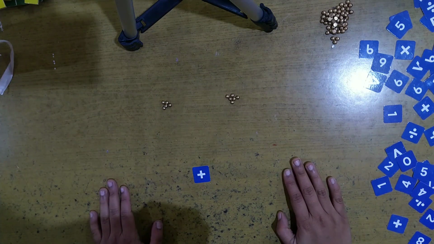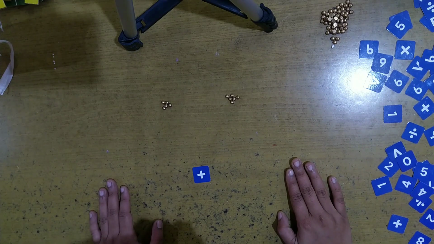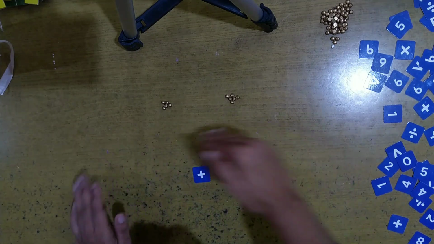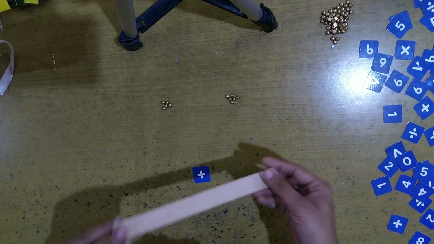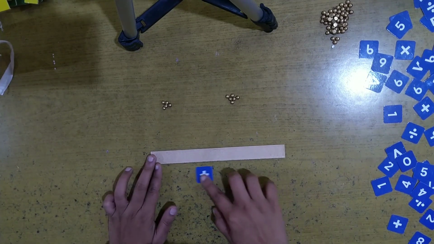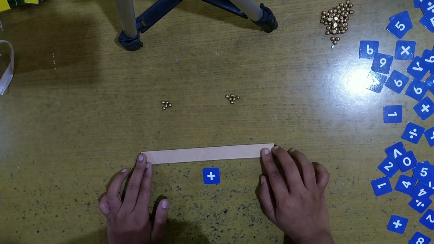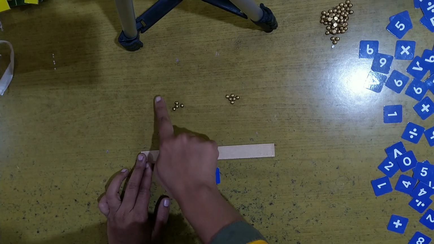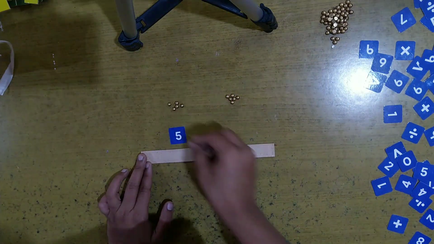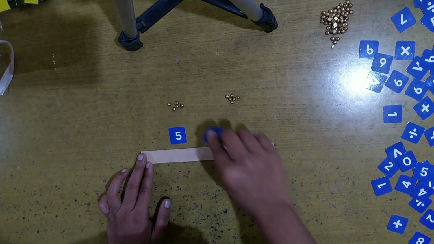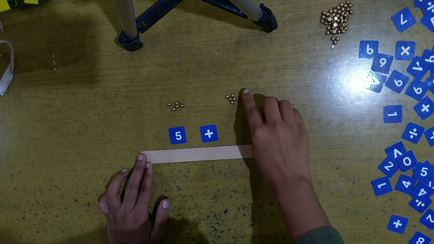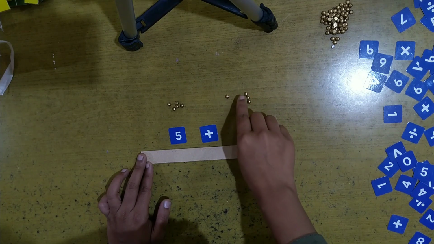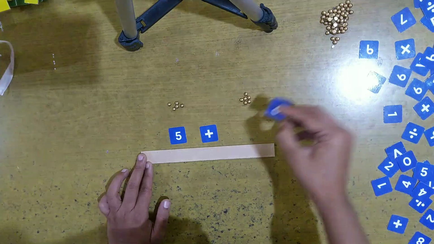So children, let's learn vertical and horizontal addition in the activity form. So what did I tell you about horizontal? Horizontal means sleeping form. So the numbers will be next to next on the sleeping line. Think this is the line. Okay. Now the number should be on this line. Check how many beads you have here. 1, 2, 3, 4, 5. So I have 5 beads here. And I have to add it with how many beads in the next? 1, 2, 3, 4, 5, 6. So I have to add it with 6.